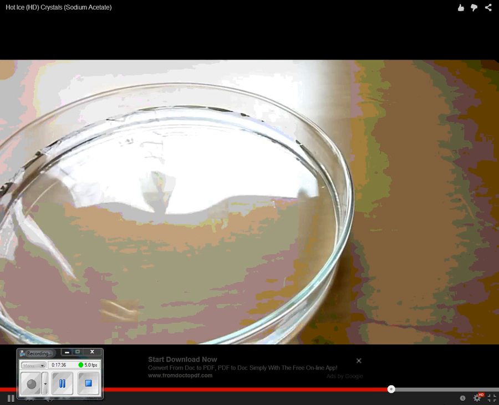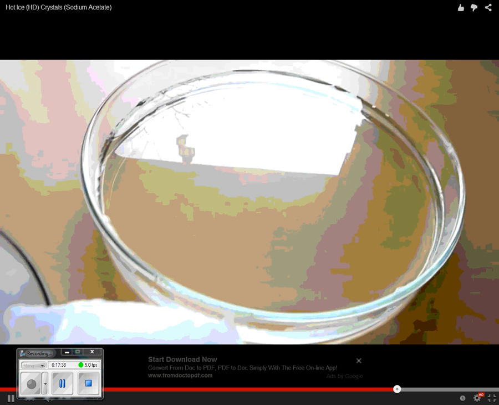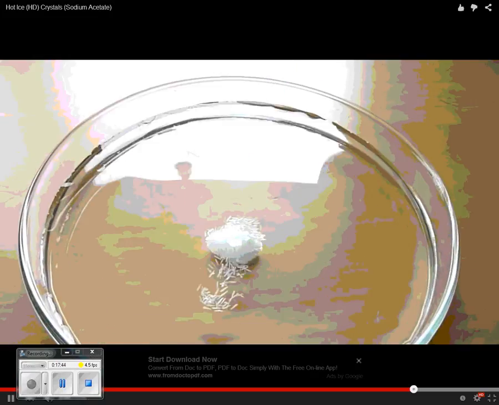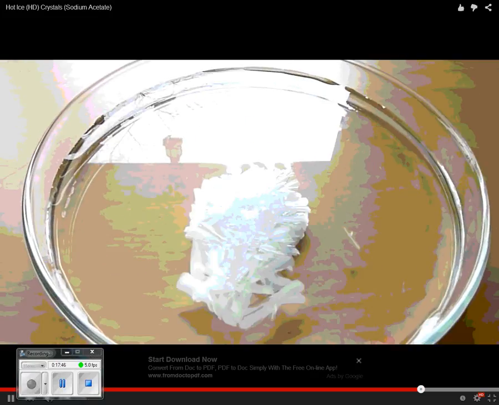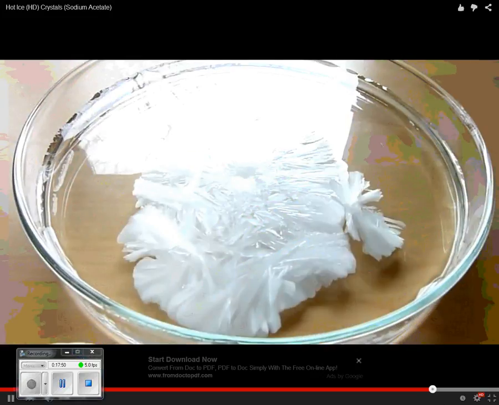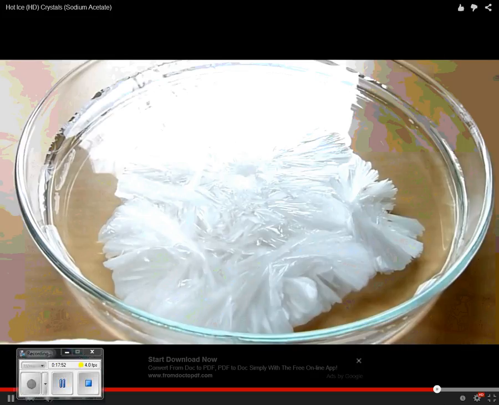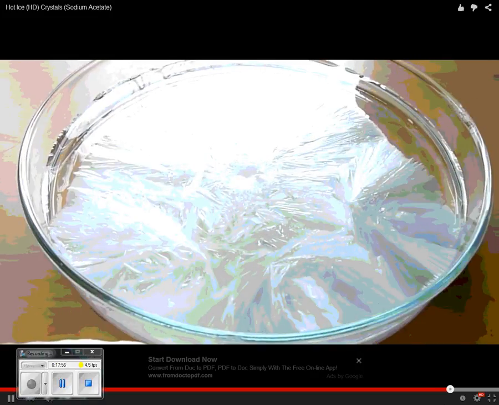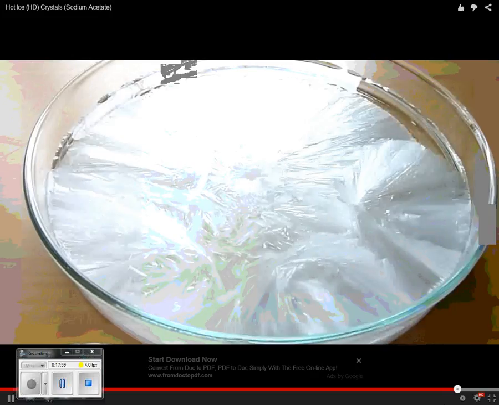He's just putting it all out. Now he's got it in a clean container. The other one he had a seed crystal in. Now he's just taking a piece and he's going to put it in and see what happens. It's so fun. Science can be awesome. Science rules, that's right.